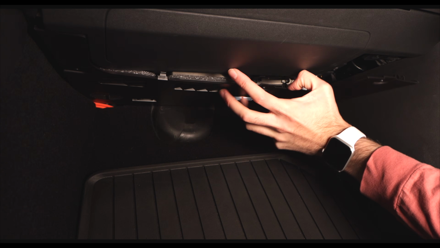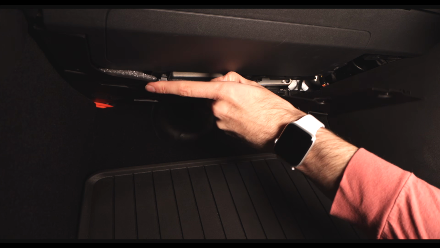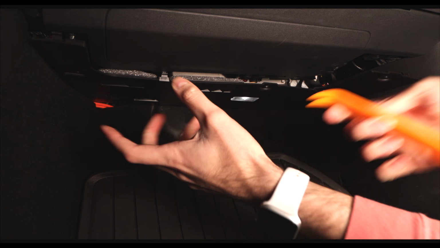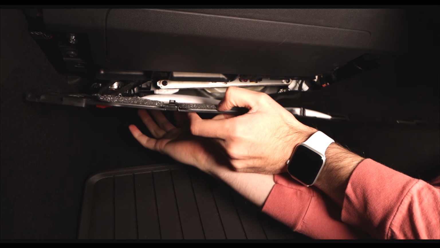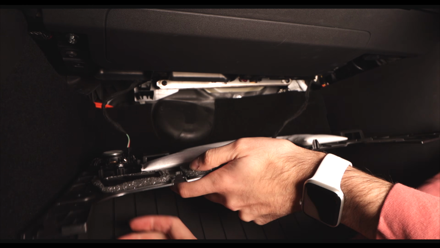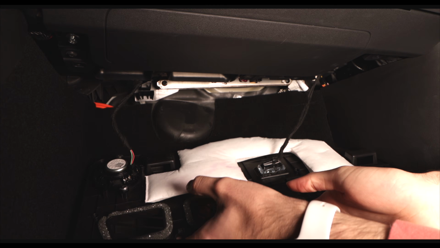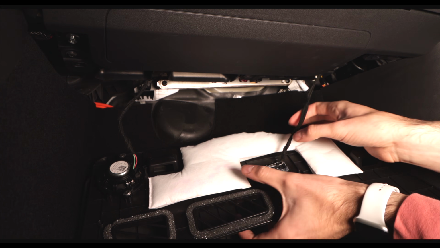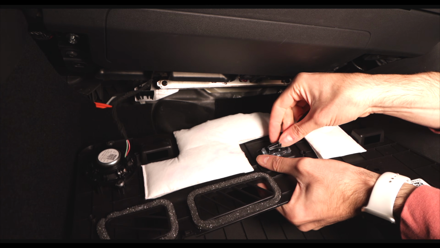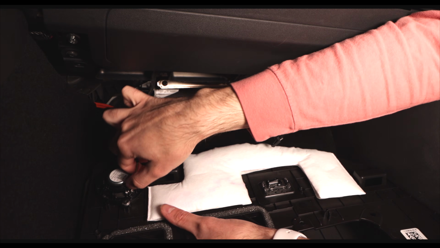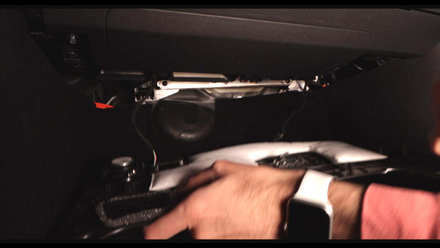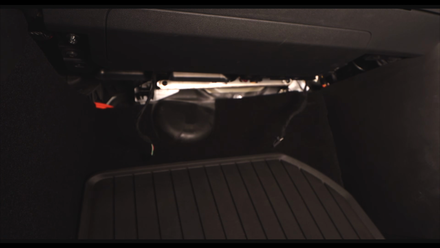Once the rivets are removed, the entire piece of plastic can be carefully slid forward and then pulled down. It's best to detach both the light and speaker cable so that this piece can be removed and set aside. One thing to note is that the connector to the light does have a lever which must be depressed before it can be removed, while the speaker line does not have a lever and can simply be pulled out from its connection.